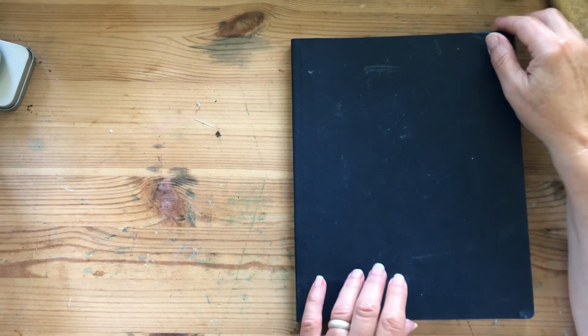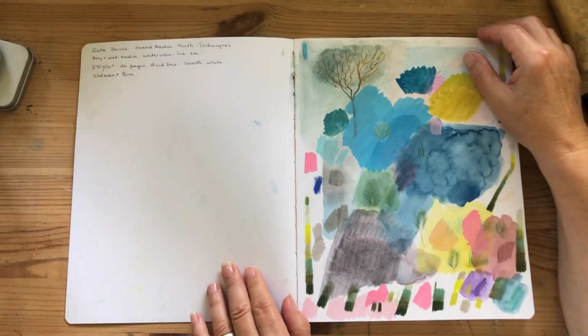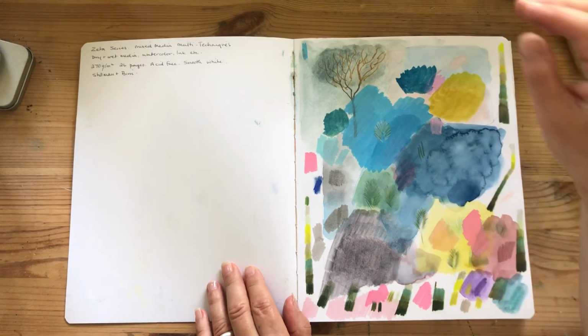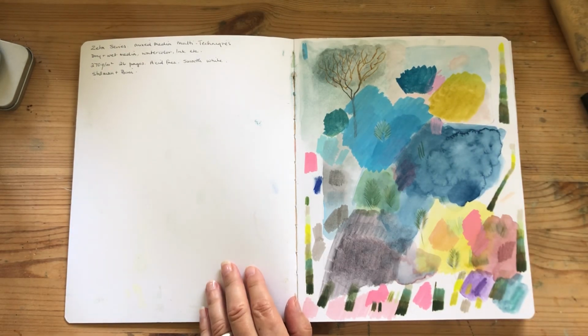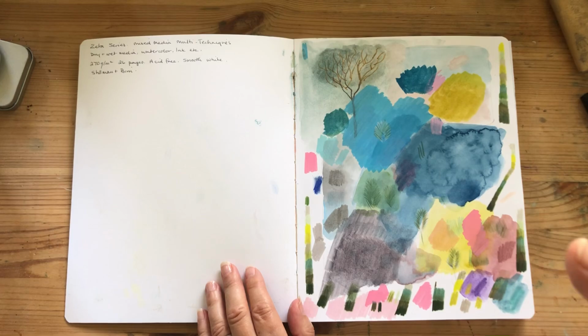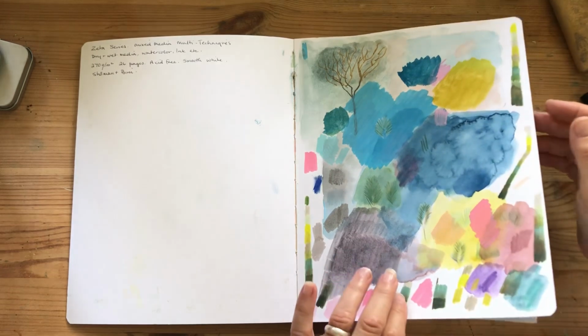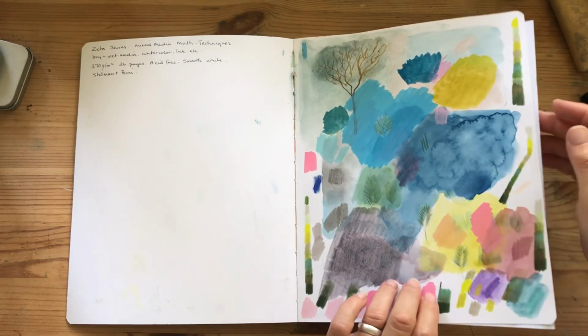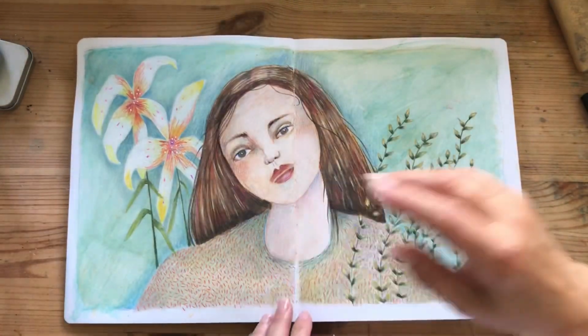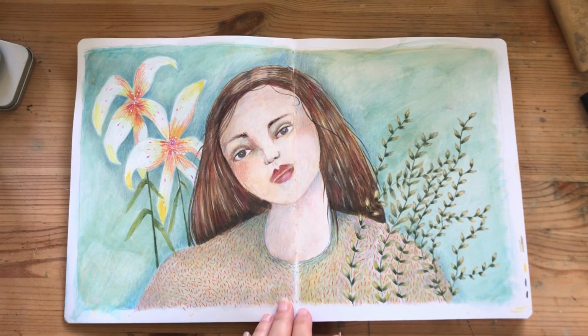Hi, today I thought I'd share with you a story that I'm developing in my sketchbook. This is a Stillman and Burns Zeta series mixed media sketchbook. It's got really nice smooth paper and it's quite thick paper, 270 GSM, and I've started mapping out a story with this character.